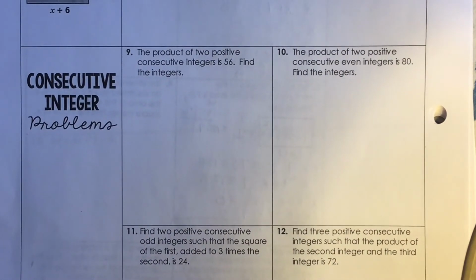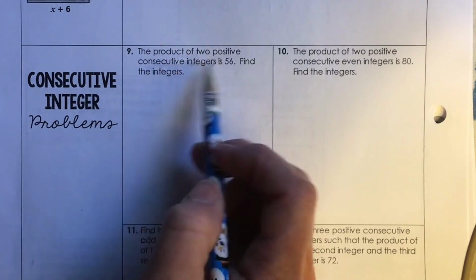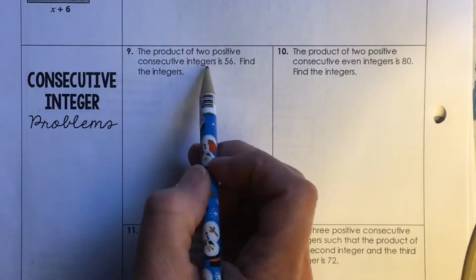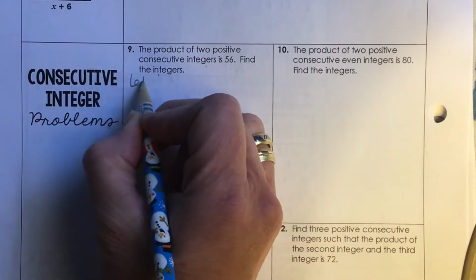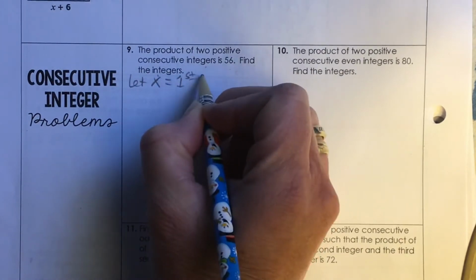Let's look down here at number 9. For number 9, I have the product of two positive consecutive integers. I'm adding a lot of the things I've learned in the past also. The product of two positive consecutive integers is 56. Find the integers. Well, let x equal the first number.